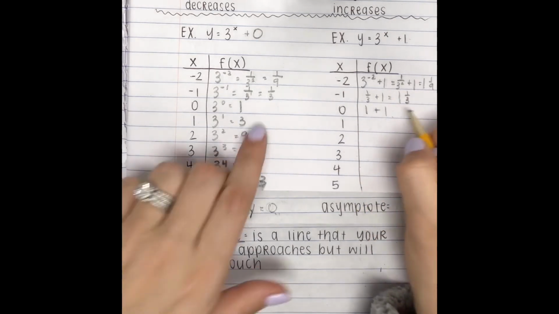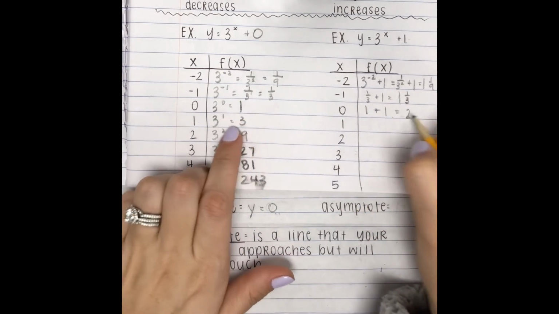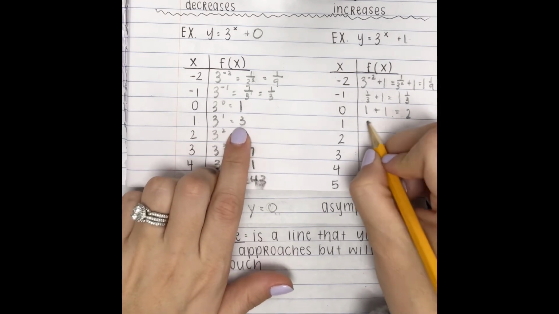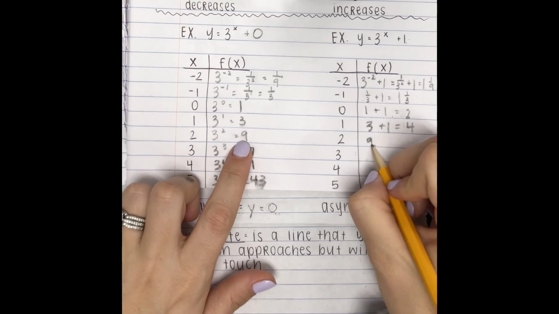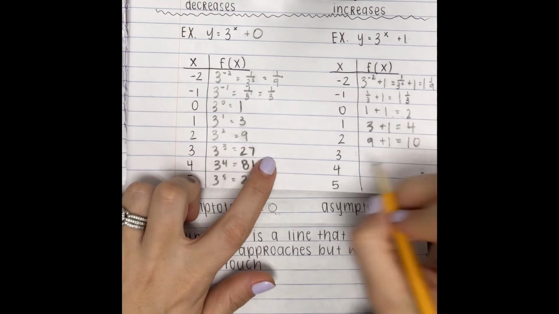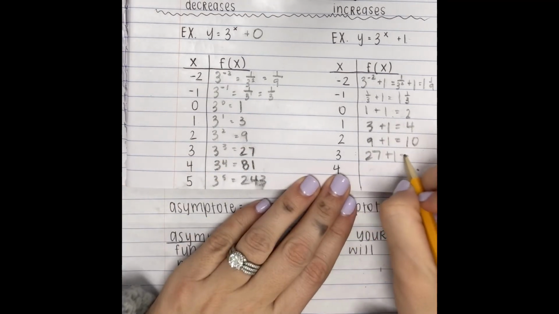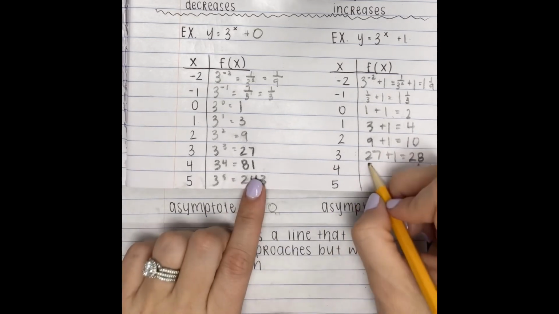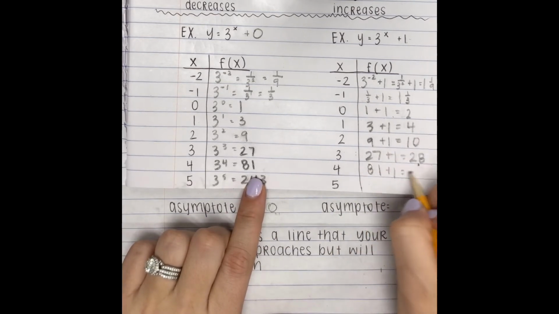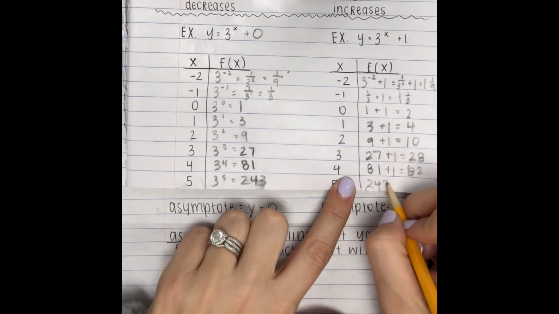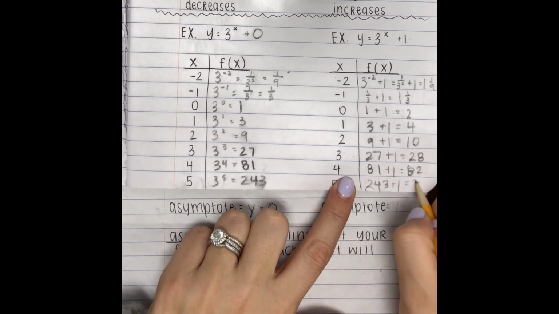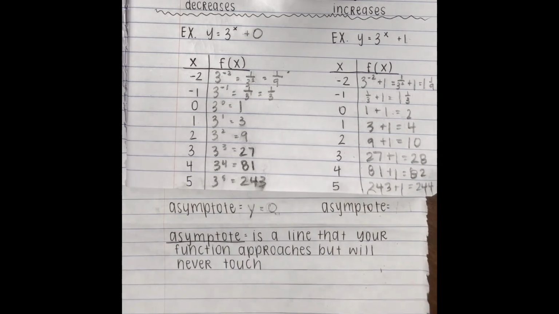1 plus 1 gives me 2. So this one's going to be 3 plus 1 equals 4. 9 plus 1 equals 10. 27 plus 1 equals 28. 81 plus 1 equals 82. And then 243 plus 1 equals 244. Okay?